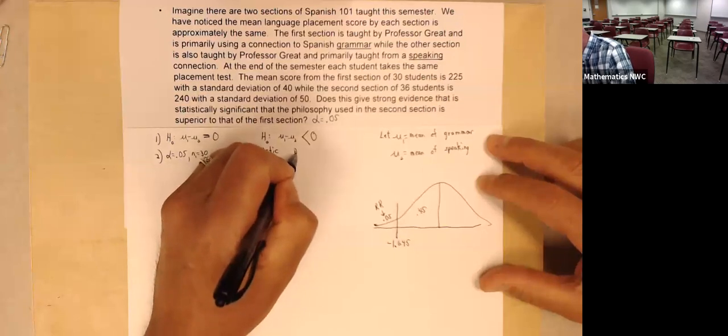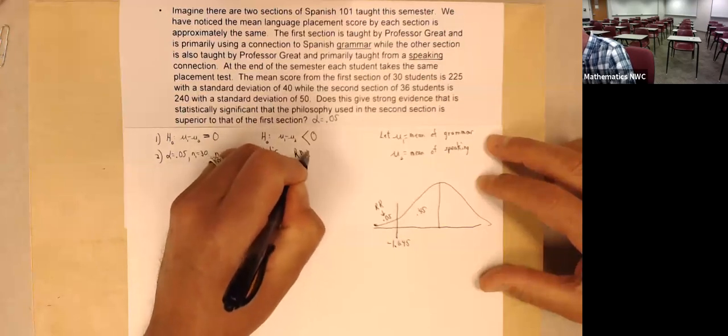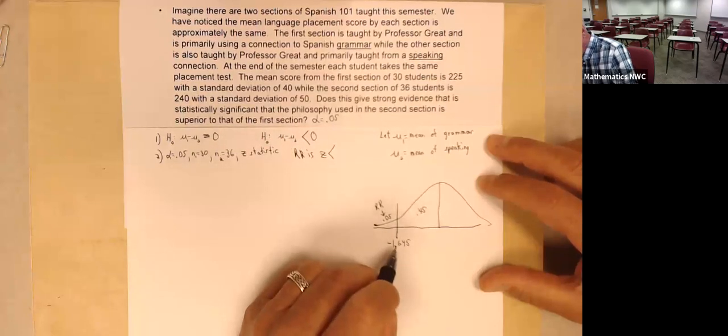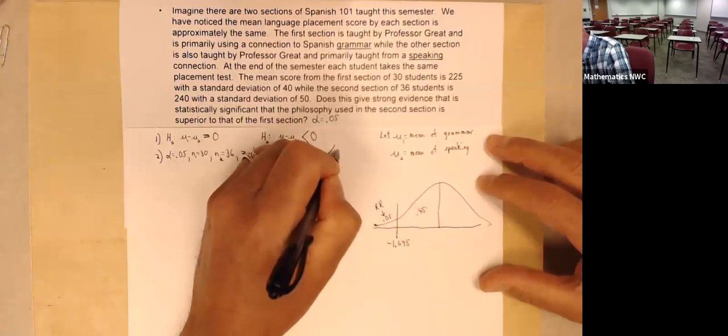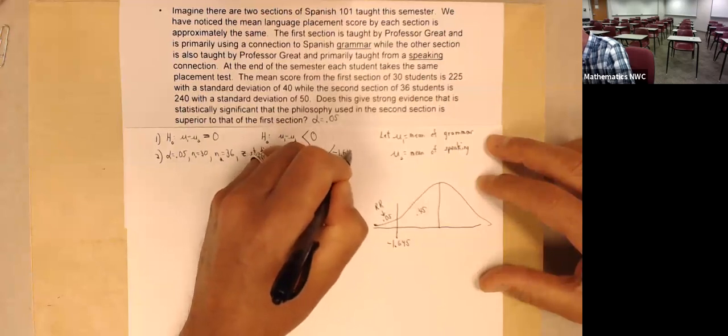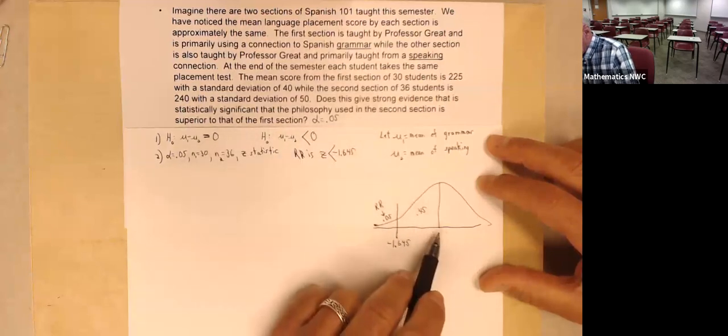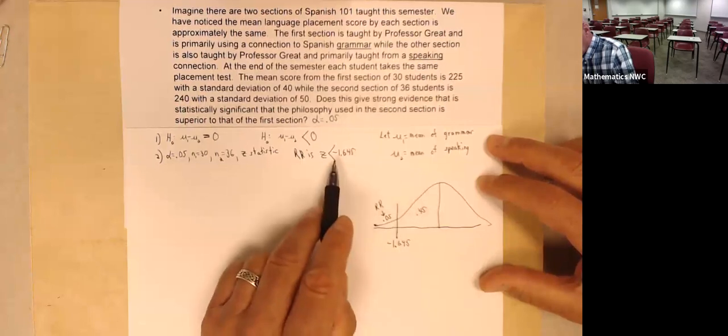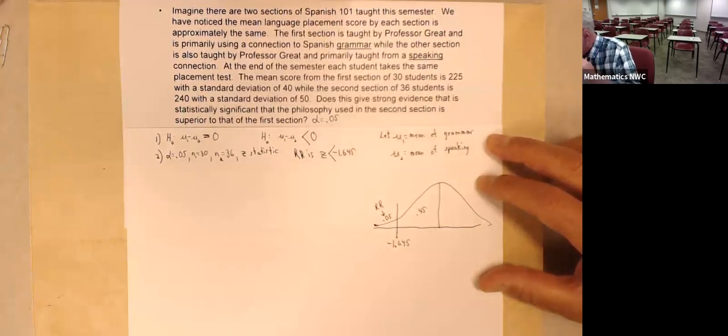So my rejection region is Z is less than a negative 1.645. Again, you don't need this little drawing here, but it oftentimes helps you understand what's happening just a little bit easier.